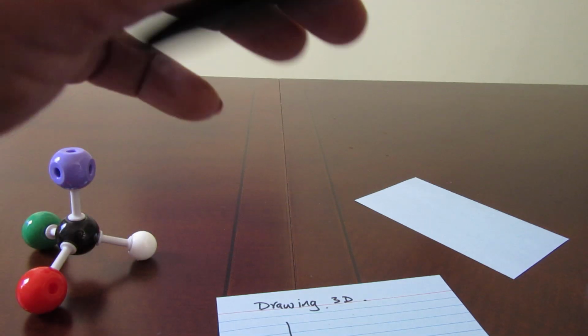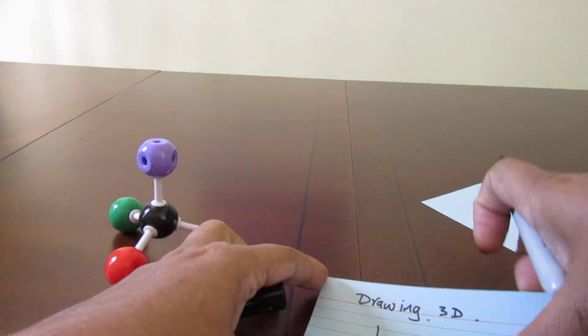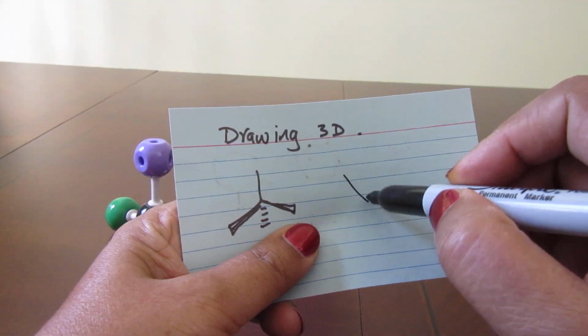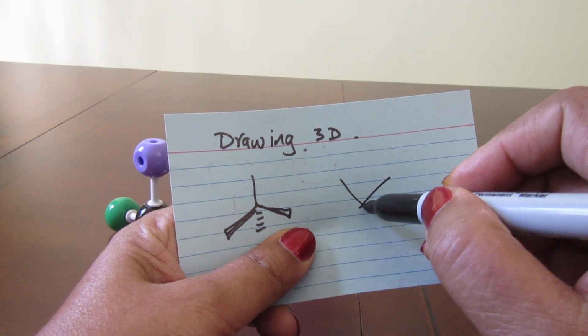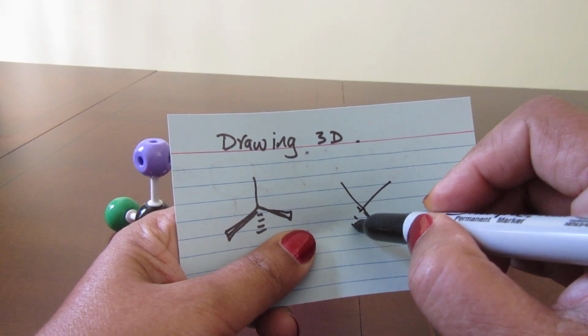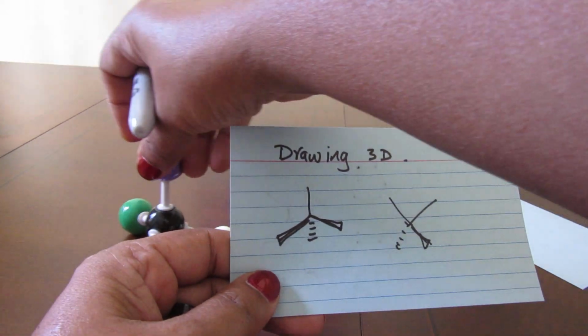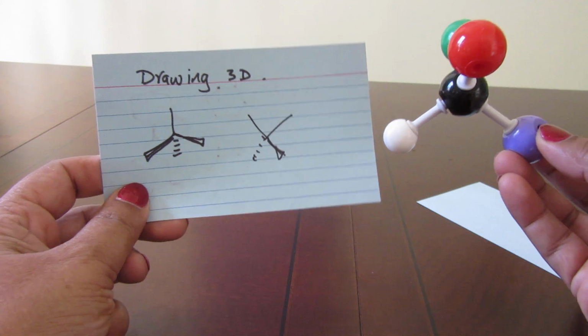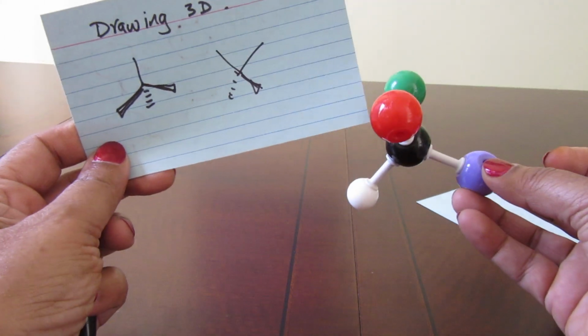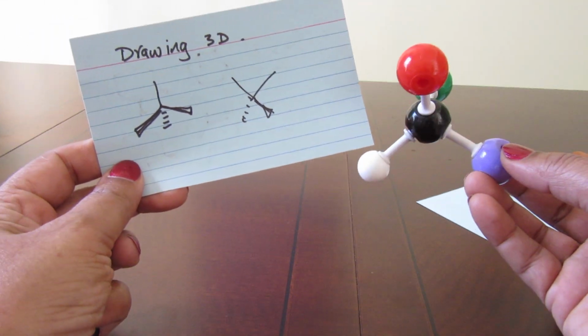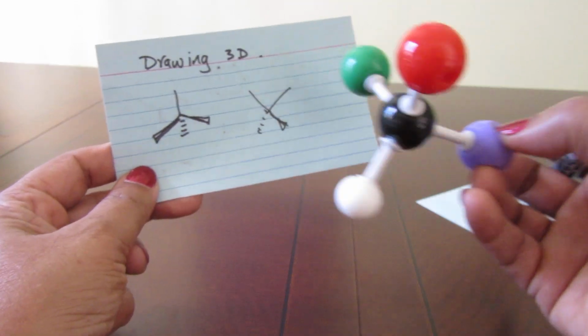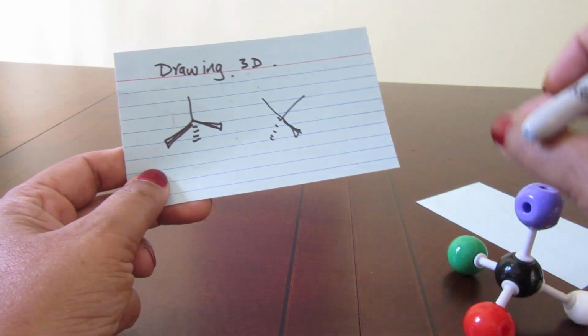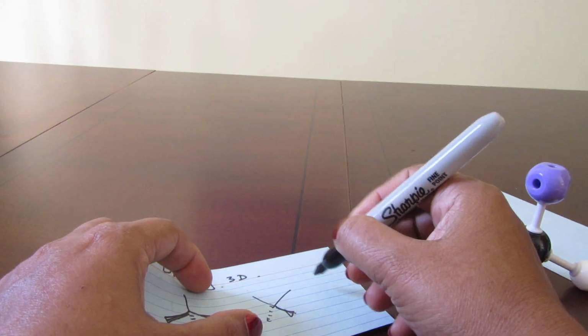That would be drawn something like this, where you have two things in the plane, one coming out and one going to the back. Now when you draw something like this, you have to be careful. This is what the 3D is like. The orange one and the green one are right behind each other. It's very hard to draw it like that, so be careful with this.